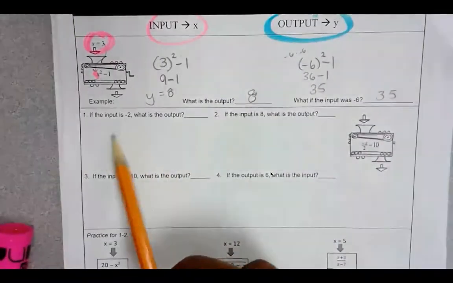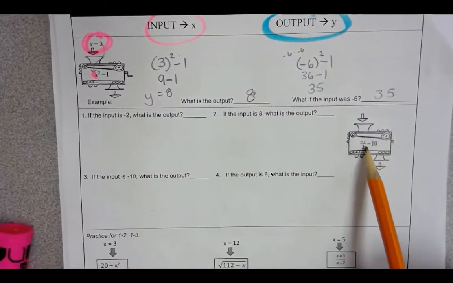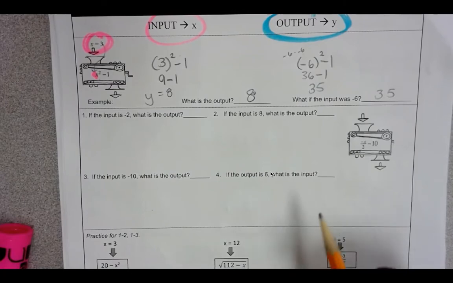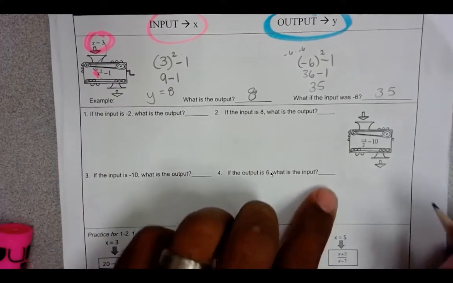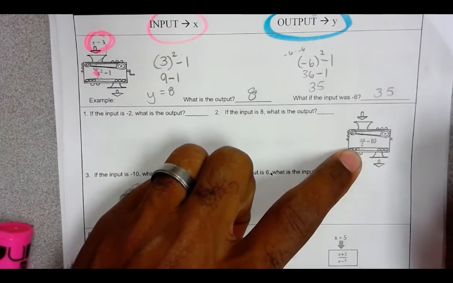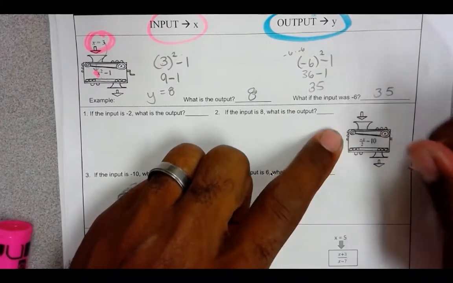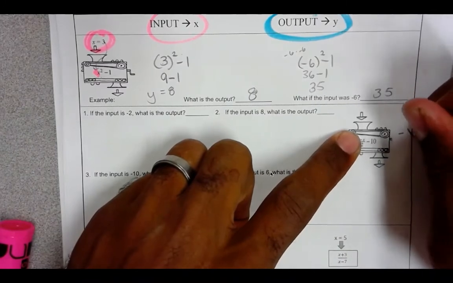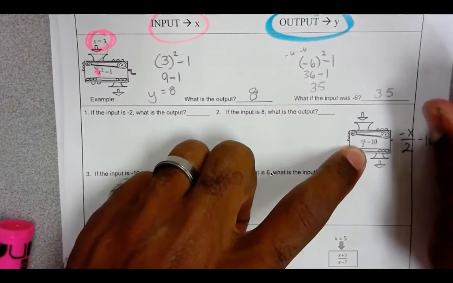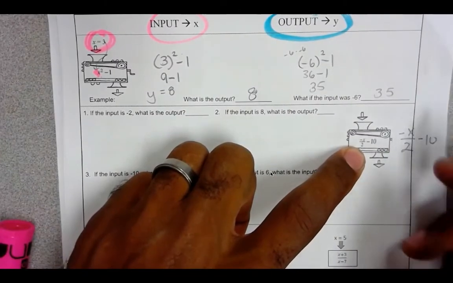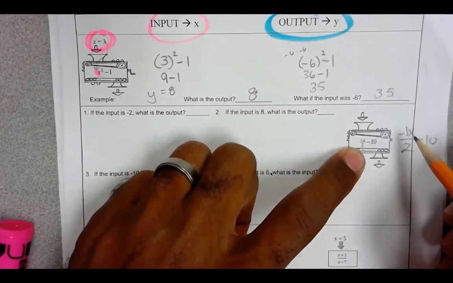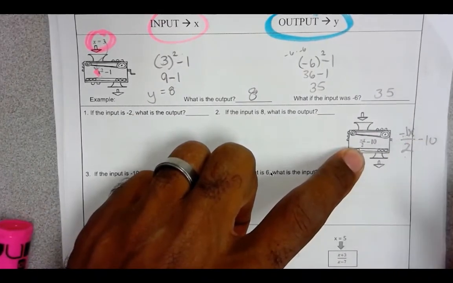In this machine, it's going to be negative x divided by 2 minus 10. Before we work with the inputs and outputs here, I also want you to notice that there's a negative in front of the x already, right? So I'm going to rewrite this and show you what it looks like because it's a little small. Negative x over 2 minus 10. That negative in the front is actually like a negative 1. So when I plug in that x, I need to multiply by negative 1 before I divide by 2.